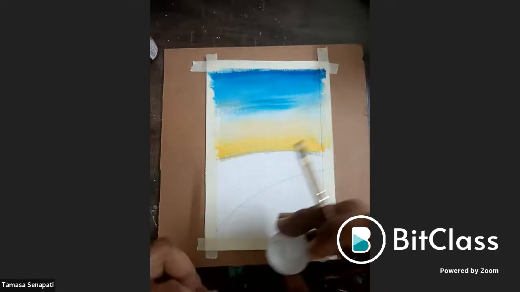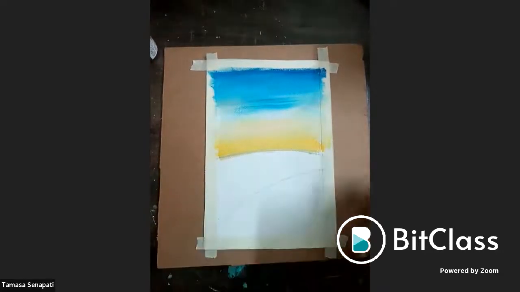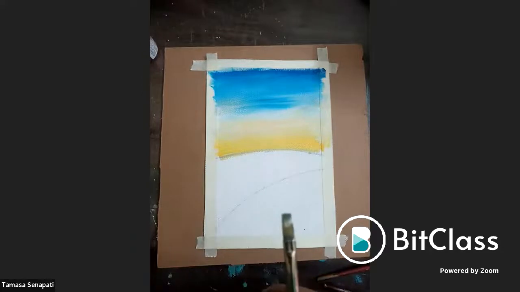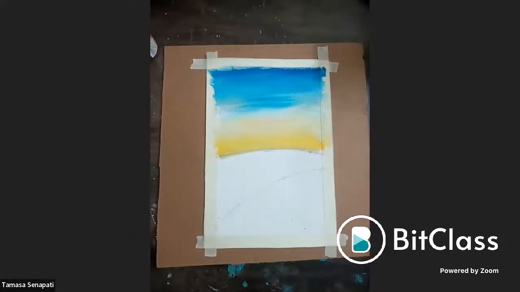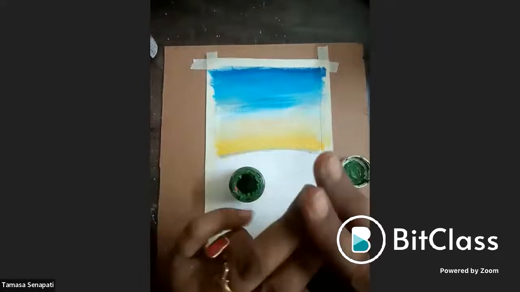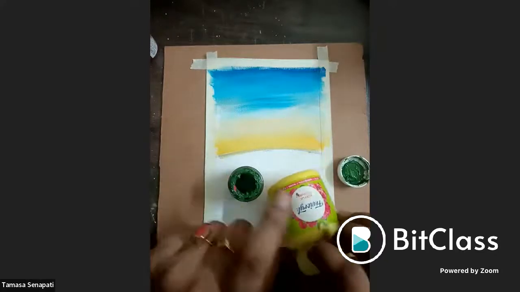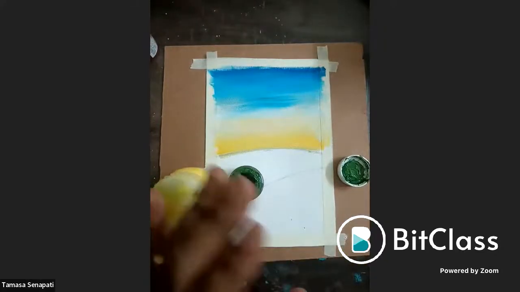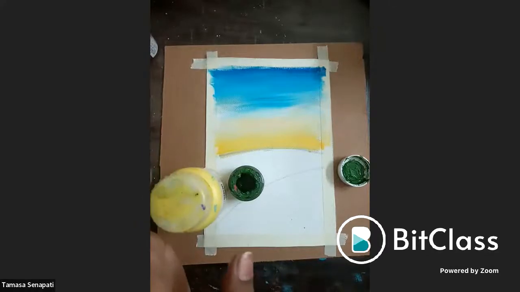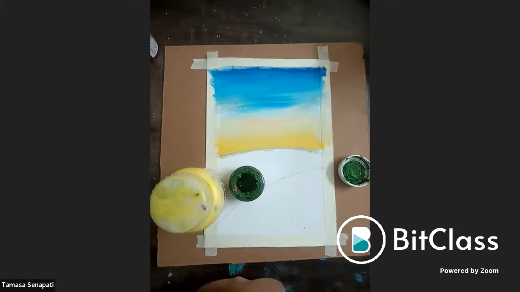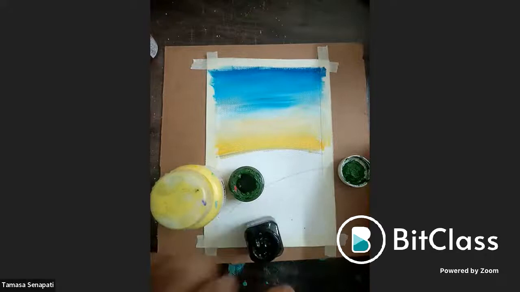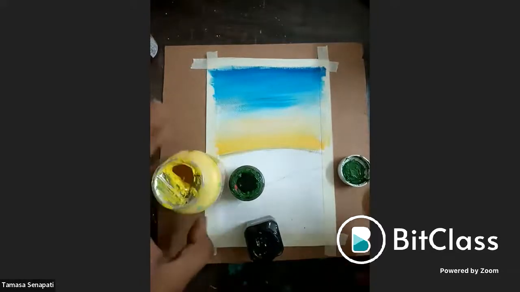Okay. So now I've come to the land portions. Here in the land portions, I'm going to use two colors. One is your sap green and one is your black. And one more color, yes, I forgot. That is lemon yellow. This is lemon yellow, sap green, and black. So I'm taking, where is my black color? Yes. So I opened my black color, yellow tone and sap green.